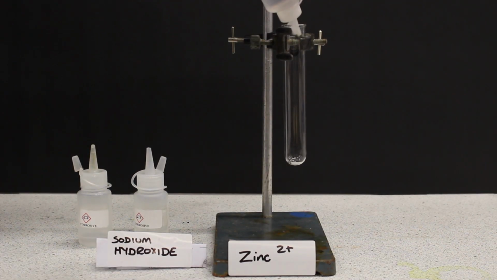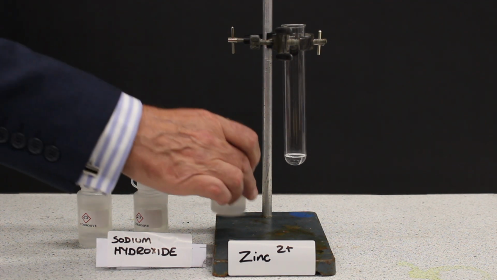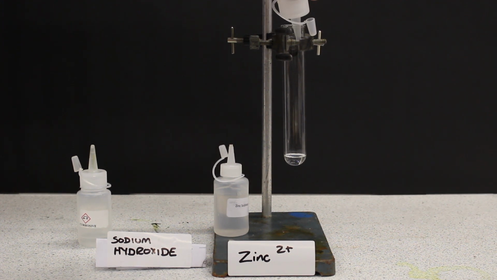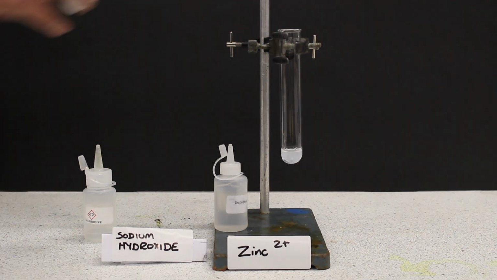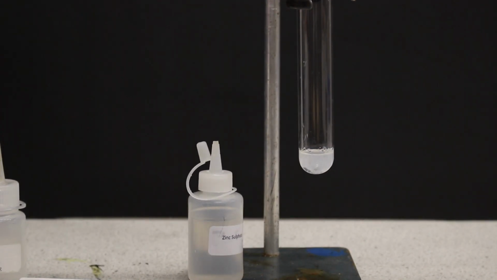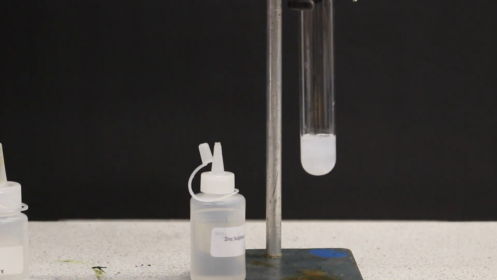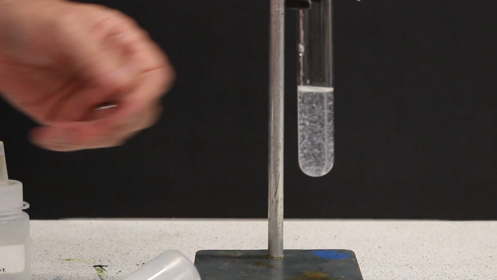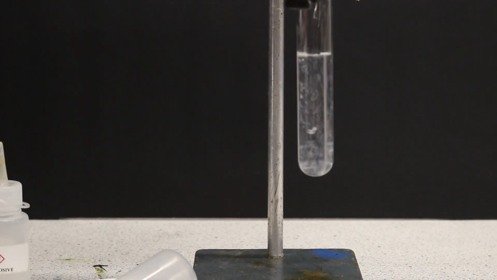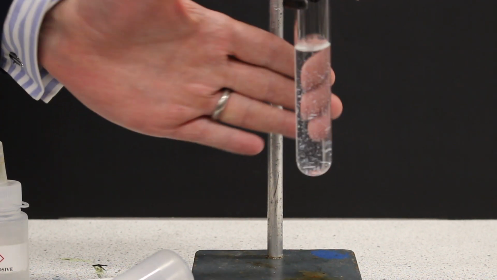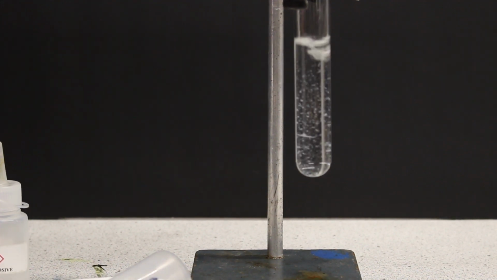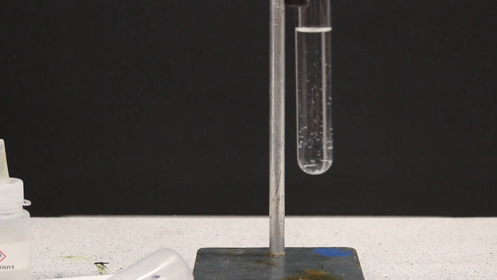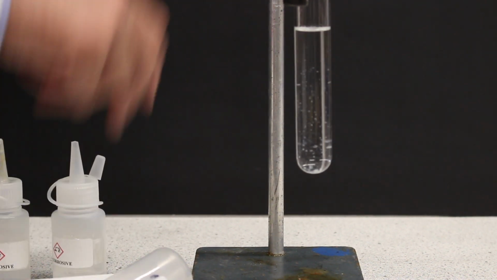So just to finish up, we're going to do one further experiment where we put a few drops of Zn2+ solution into a test tube, and we add a few drops of aqueous sodium hydroxide, and this time we get a white precipitate. And when we add excess sodium hydroxide, this precipitate will start to dissolve. We'll add a little bit more here because it's starting to dissolve, but it's not fully dissolved yet. Then we're going to add a bit more aqueous sodium hydroxide, and we may need to shake it up to get the precipitate to dissolve.